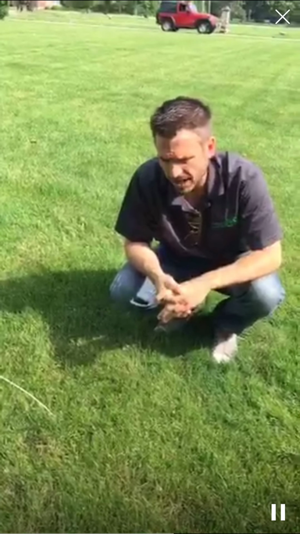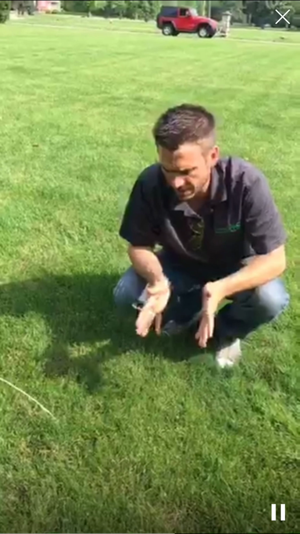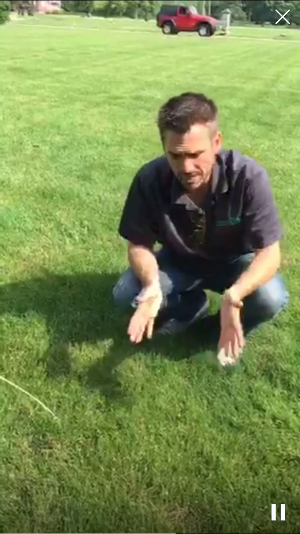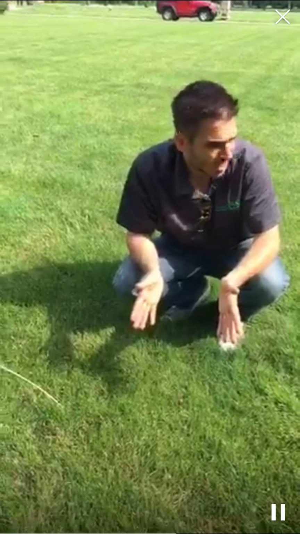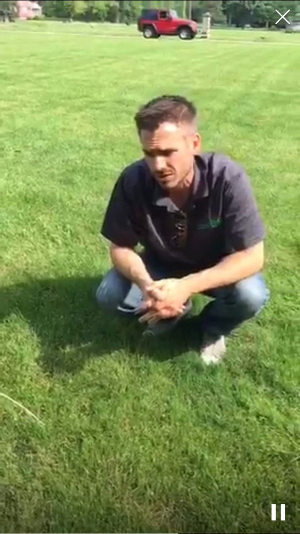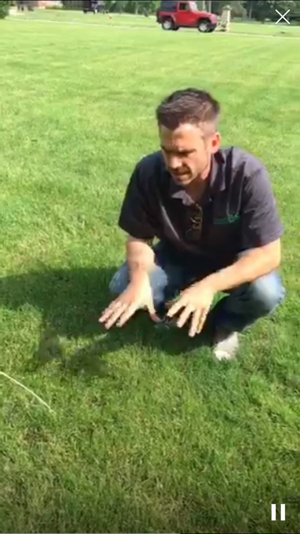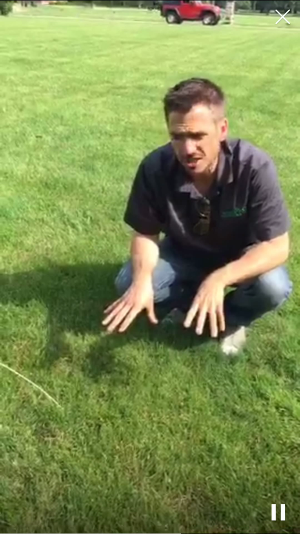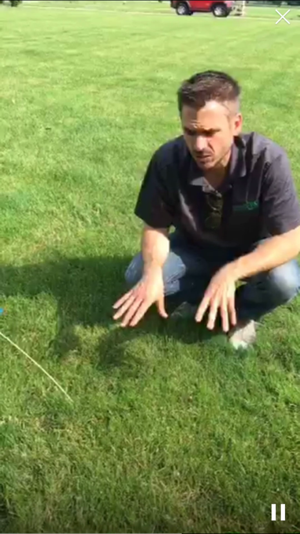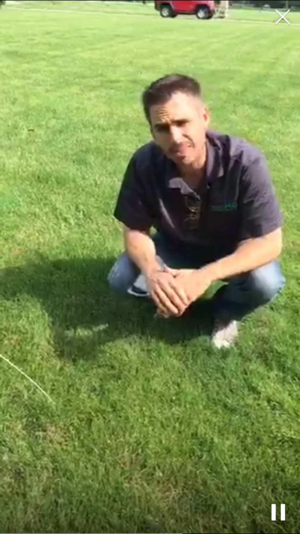Fungicides can be expensive if it's your entire lawn, or it can be pretty cheap to treat just spots in your lawn. The important thing is I have small little patches of this disease called red thread, and we want to nip that in the bud.